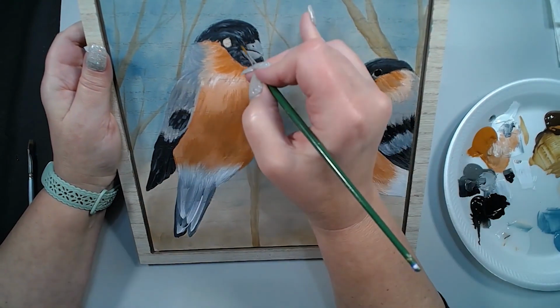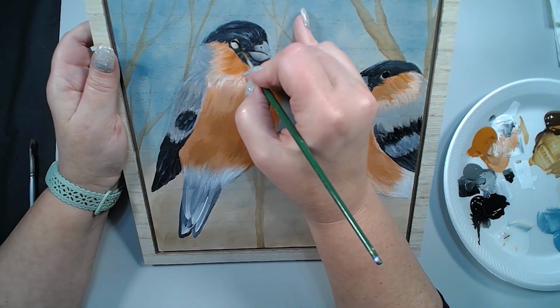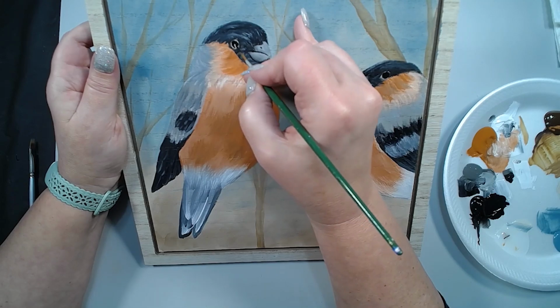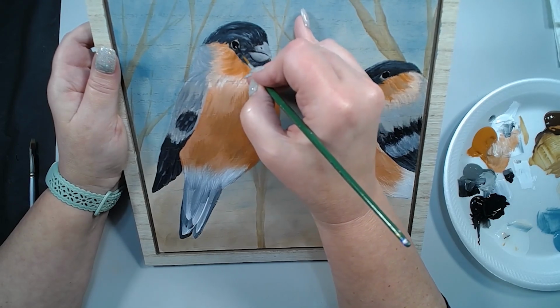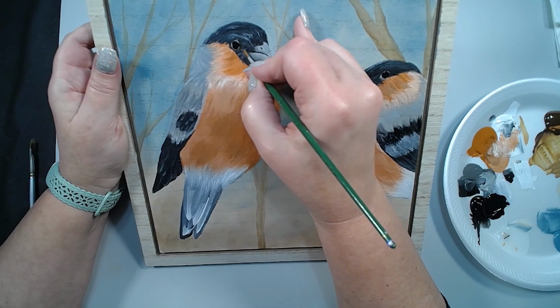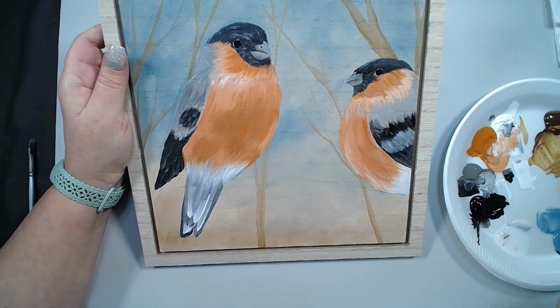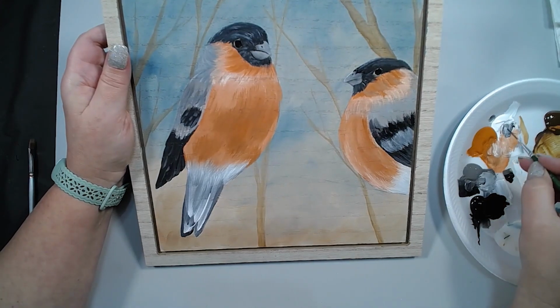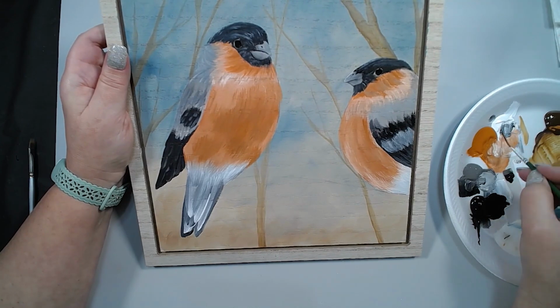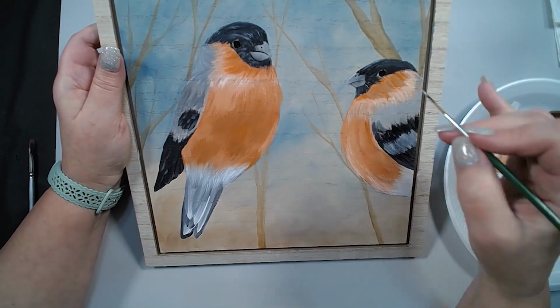And we're going to put some lighter gray, okay. So then I'm going to streak through some white on that same loaded brush, kind of working it together to lighten that color.